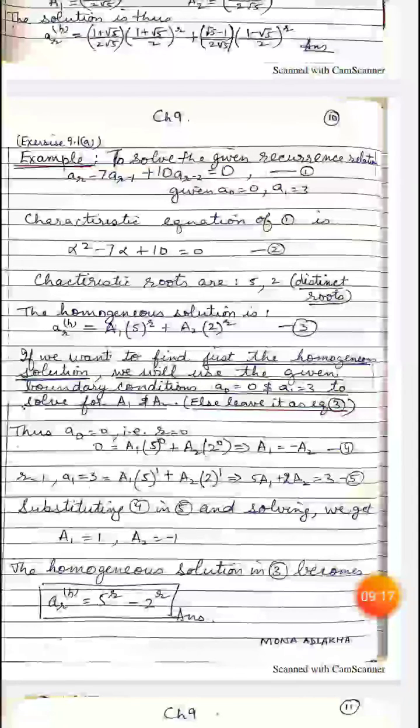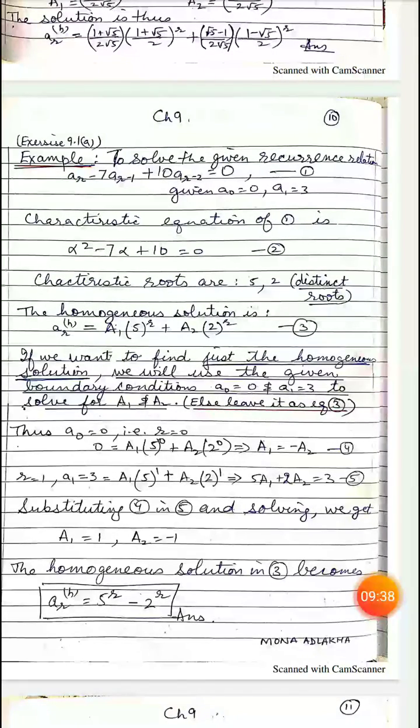Now if we want to find just the homogeneous solution, we will use the given boundary conditions a0 equal to 0 and a1 equal to 3 to solve for a1 and a2, else leave it as equation number 3. So if you have to find the total solution, you will stop here. After finding equation number 3, you'll just stop here and then go on to find the particular solution. You will apply the boundary conditions in the end. So you have to really remember this, otherwise you will get an incorrect answer.